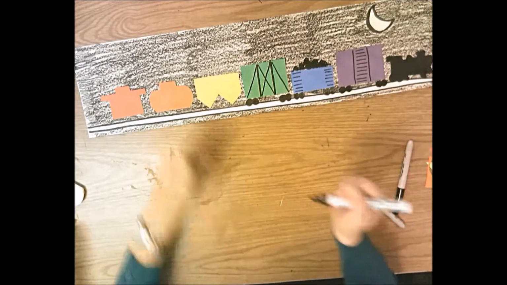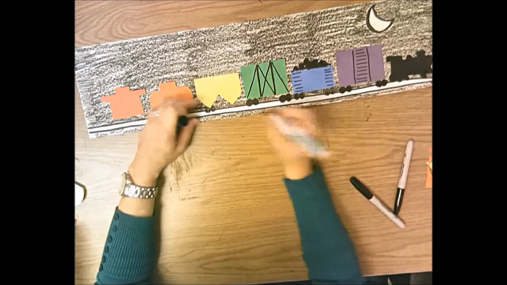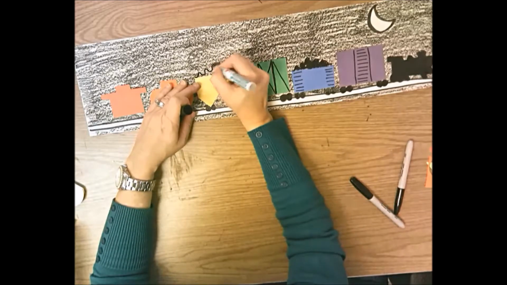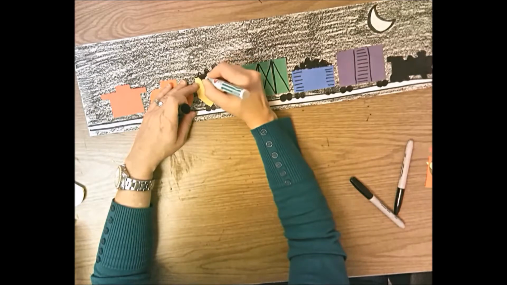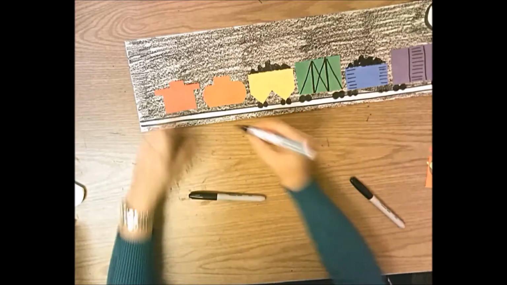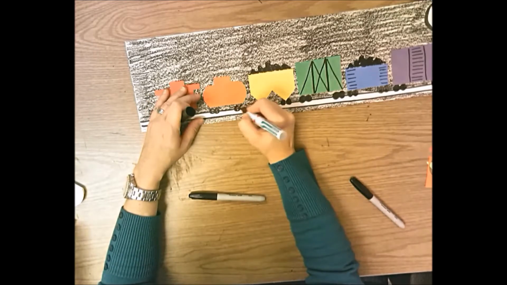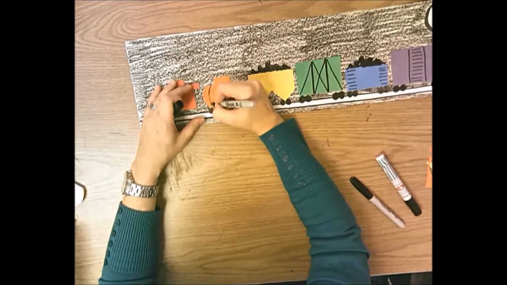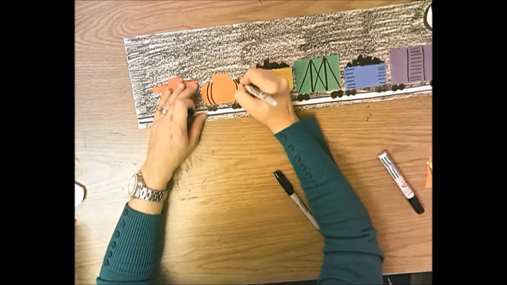For my hopper car, do two small wheels at the bottom of each point. It had some rocks or gravel or coal in it, so I'm going to add another bumpy line across the top and color that in. Hopper car, I need two sets of pairs of wheels, two small wheels in the back, two small wheels in the front, color in. I need two curved lines and then two curved lines on the front.